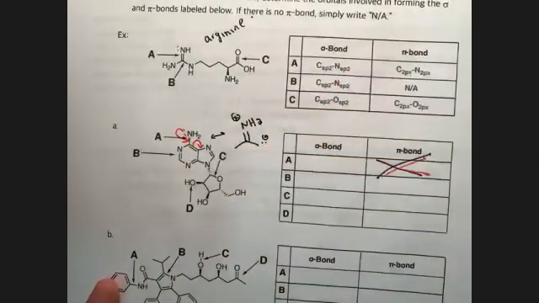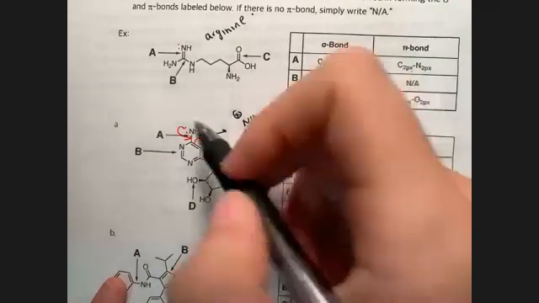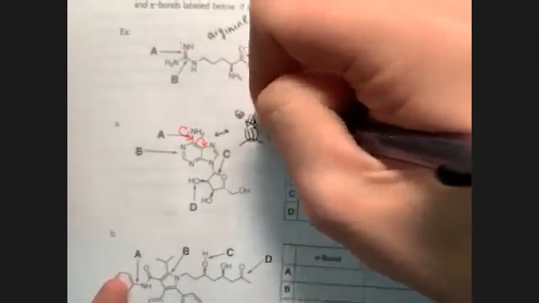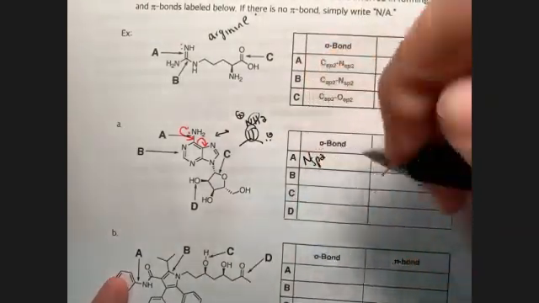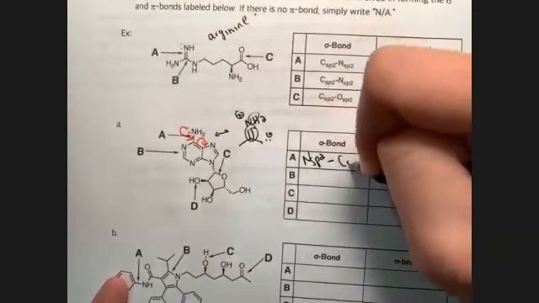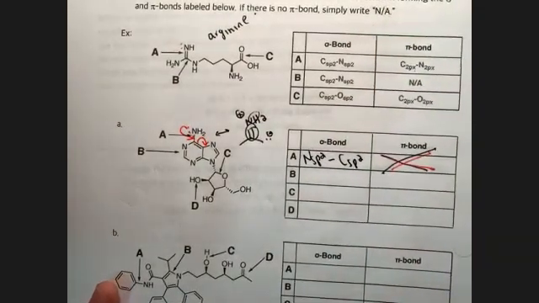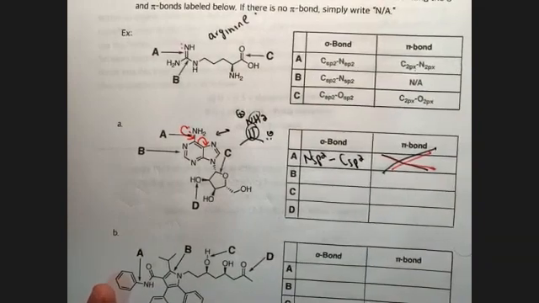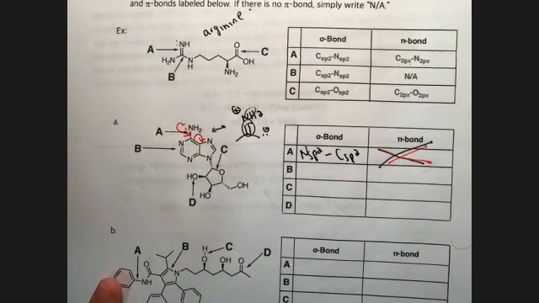You need to think about resonance so that you can understand the hybridization of this nitrogen. By doing this, I have now realized that that nitrogen is sp2, and then that carbon is also sp2. But there is no pi bond to report. Don't write a pi bond because there wasn't one in the beginning structure. So that's it for this guy.